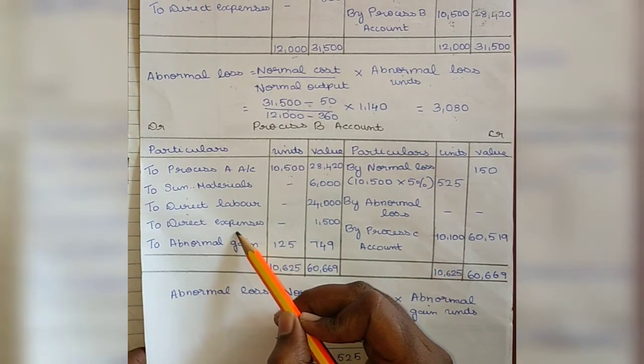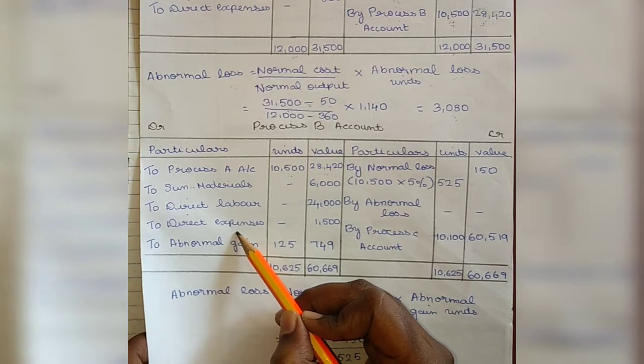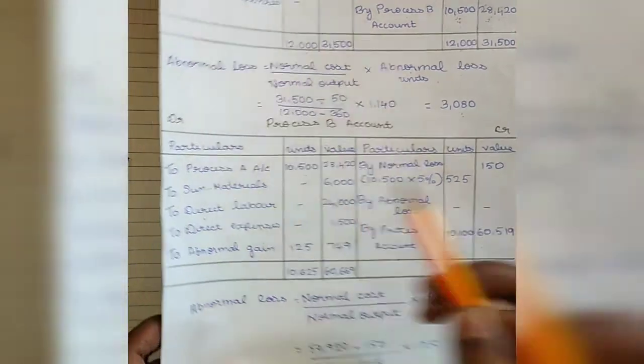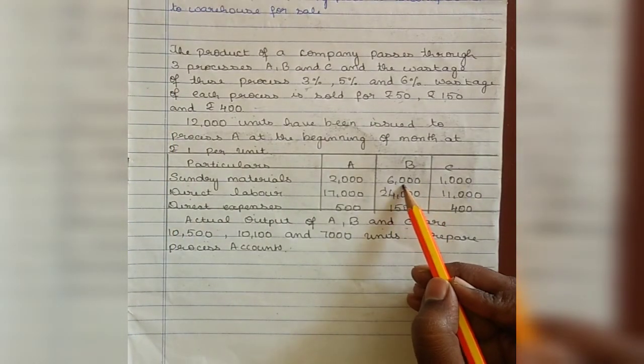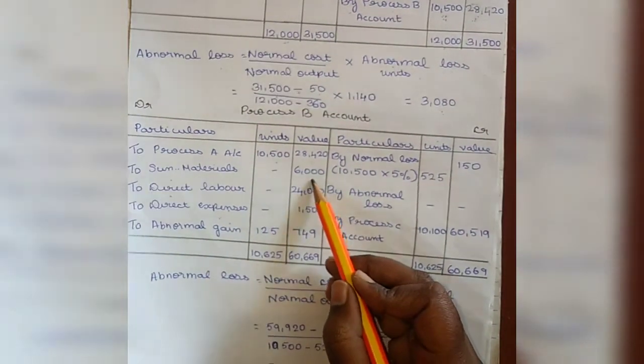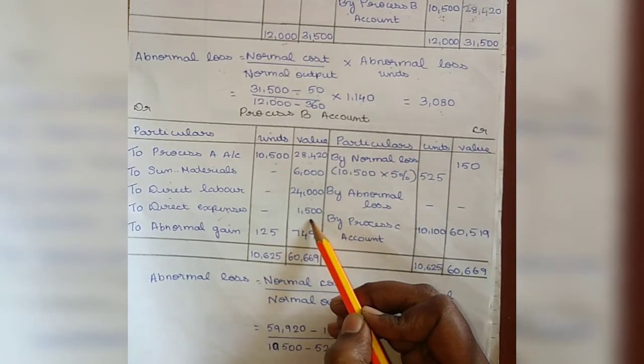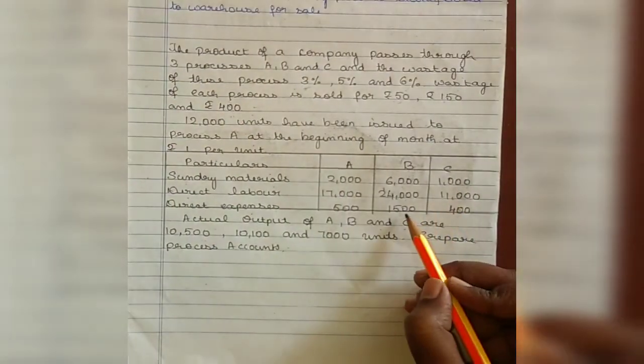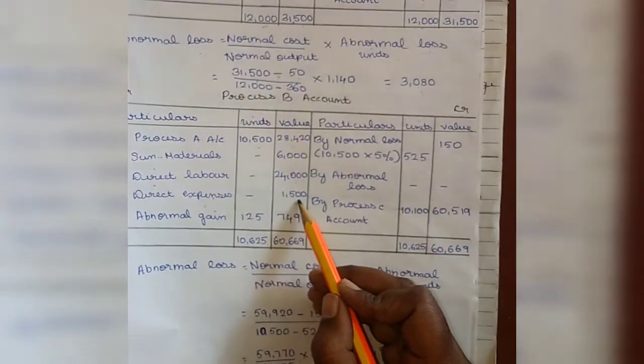Now these are the expenses which have been given in the question. See, sundry materials, labor and expense. Now look into the question for B: 6,000, 24,000 and 1,500. That value is what I have taken here. Sorry, 1,500 is what I have taken here.